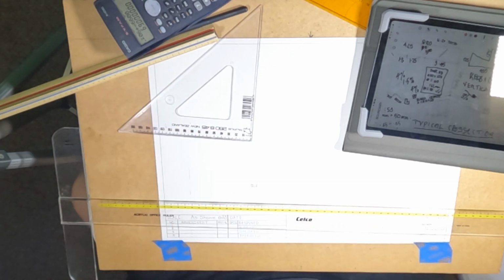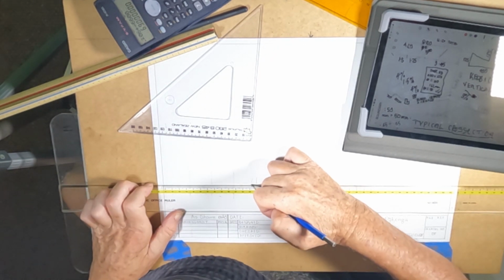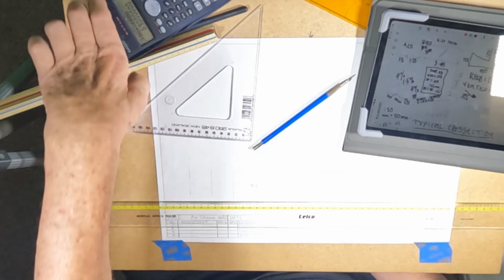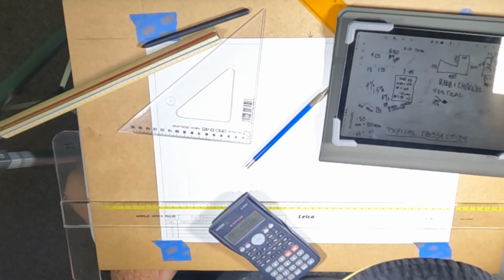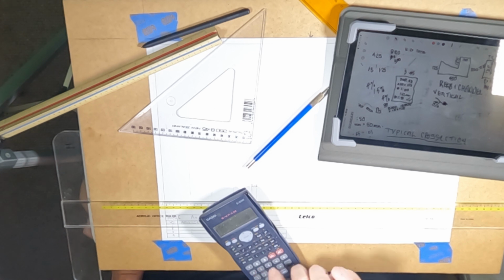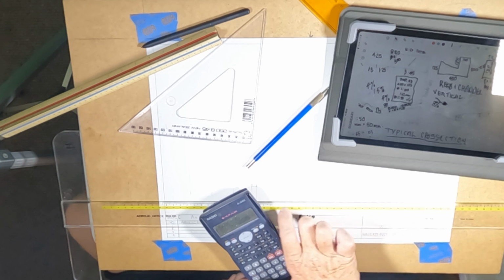Okay, right, now, so we've got that coming across there like that, and that will be at 4%, and it's 1.25. So we'll clear 1.25 times 0.04 equals 0.05.